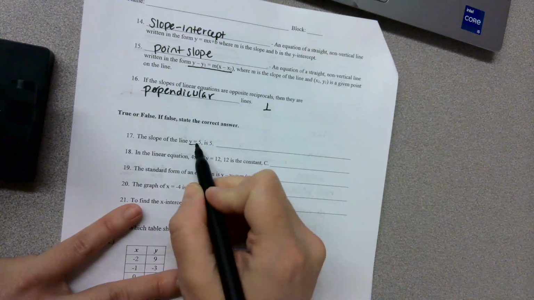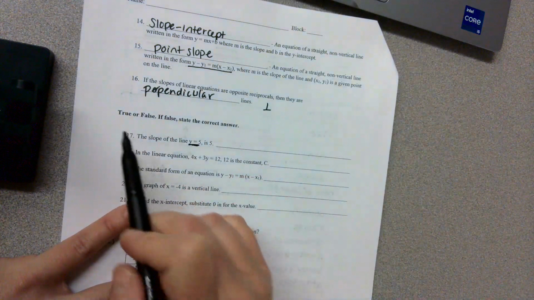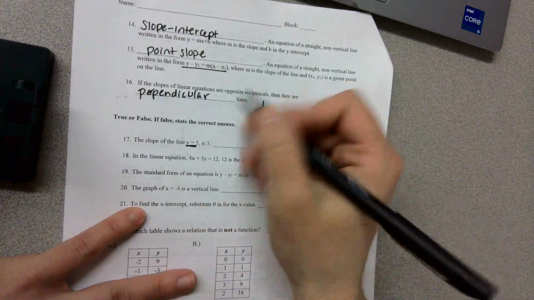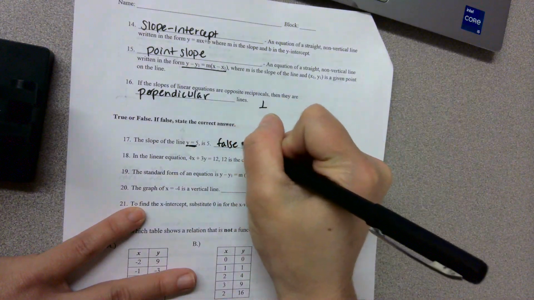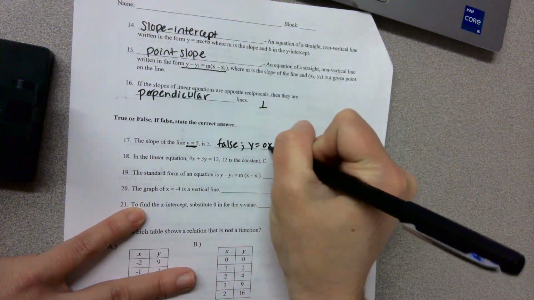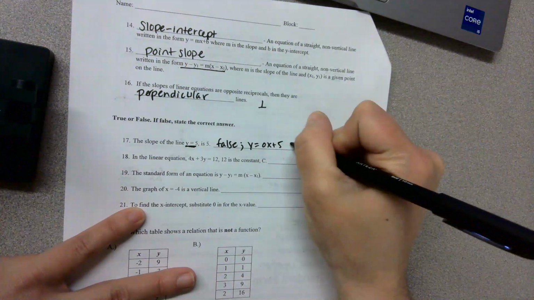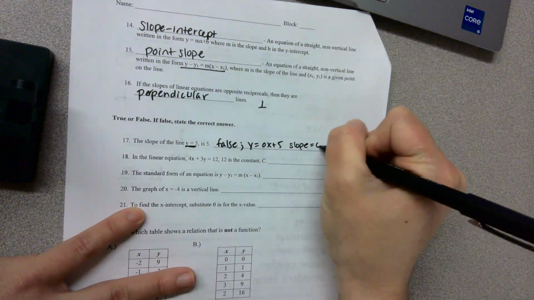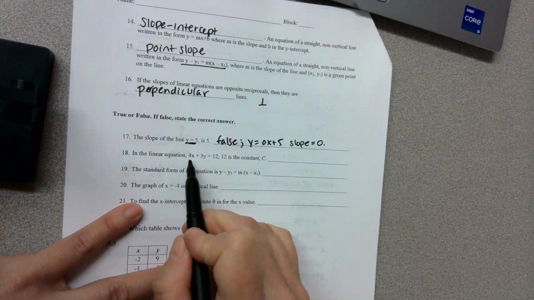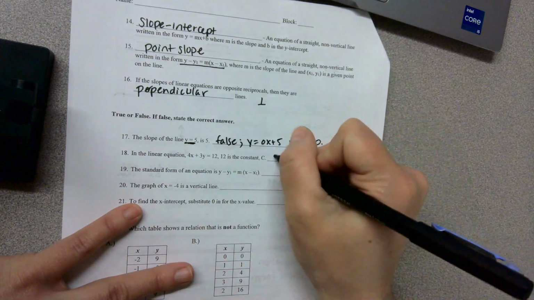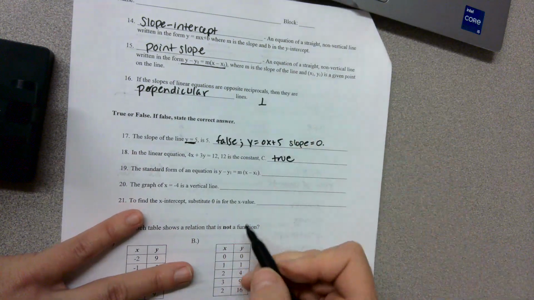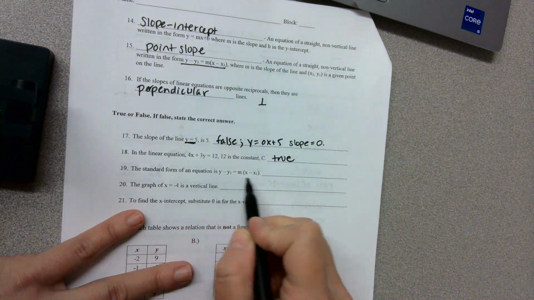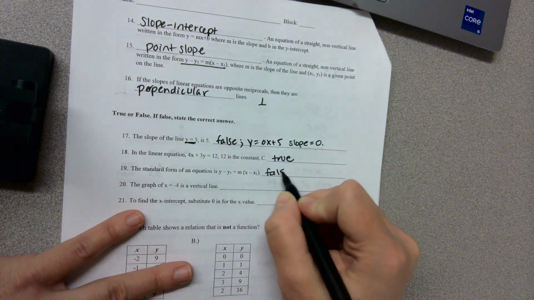The slope of the line y equals 5 is 5. True or false? That's false. y equals 0x plus 5. The slope is 0. The linear equation, 12 is the constant. That is true. The standard form of the equation is... no. False.